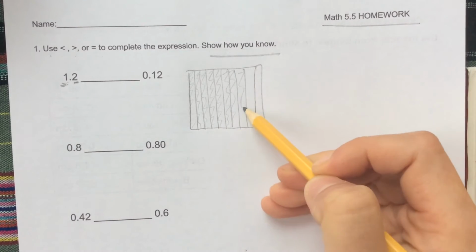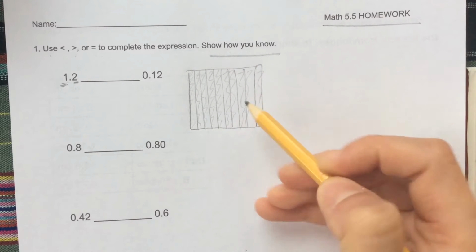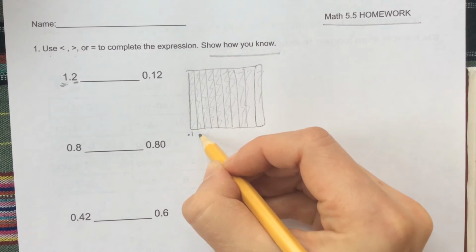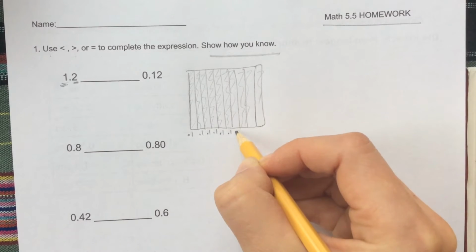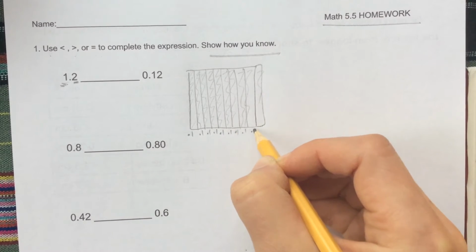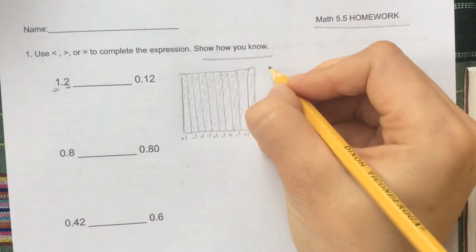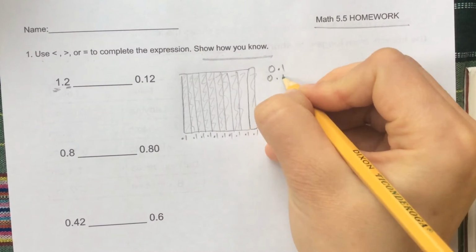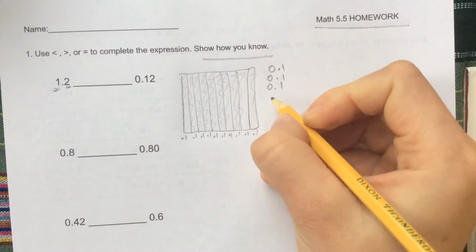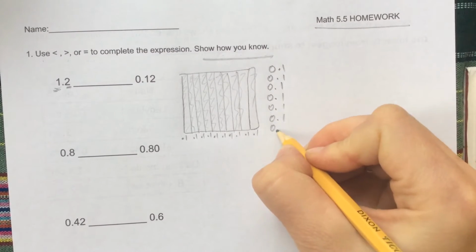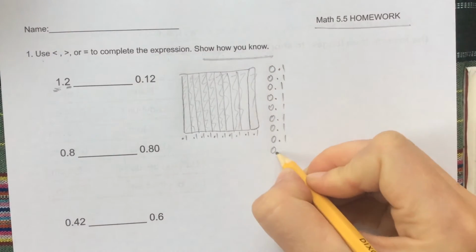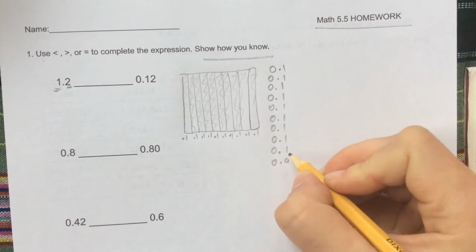Why is that a whole, Miss Rockwell? Well, this is 0.1, 0.1, 0.1, 0.1, 0.1, 0.1, 0.1, 0.1, 0.1, 0.1. And if you were to add all of those up, I'm going to actually write it. Let's check.